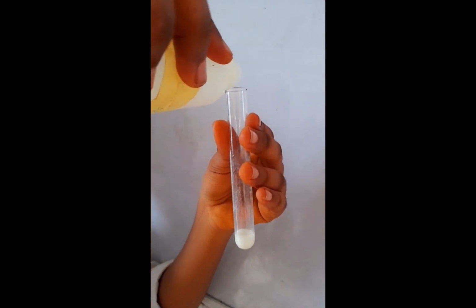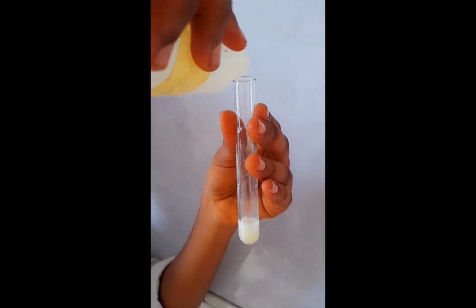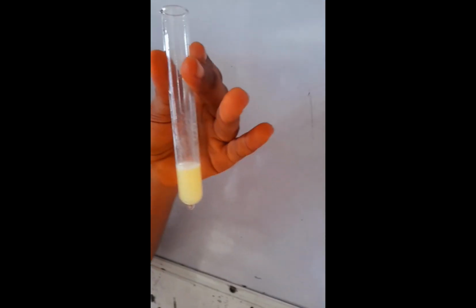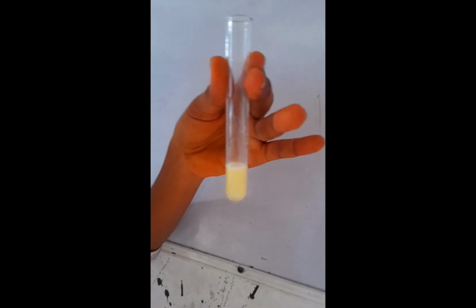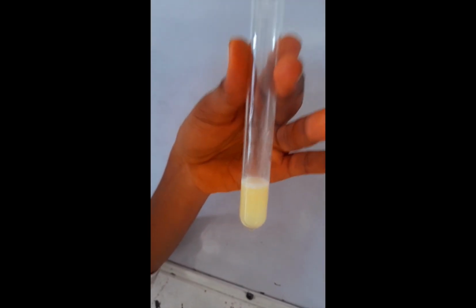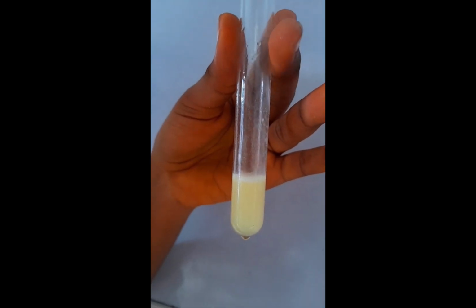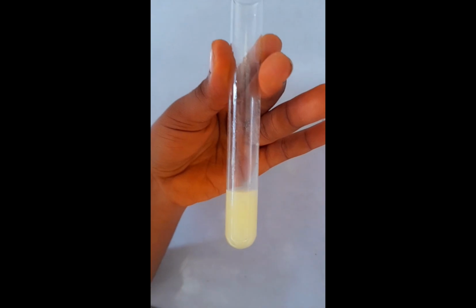If we add trioxonitrate 5 acid to the portion of D, we see that we have a persistent yellow color. So we see the yellow color formed, and this is a confirmation that protein is present in that solution. You see the yellow color that's formed here.